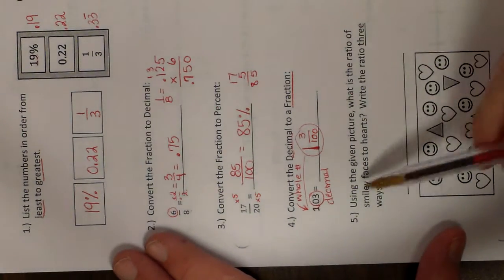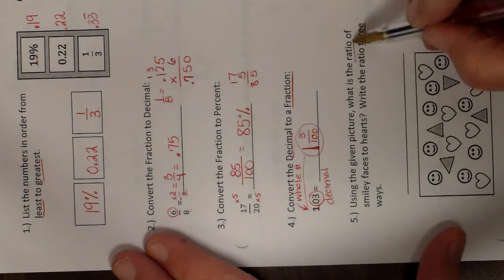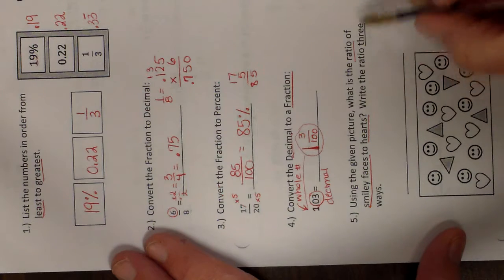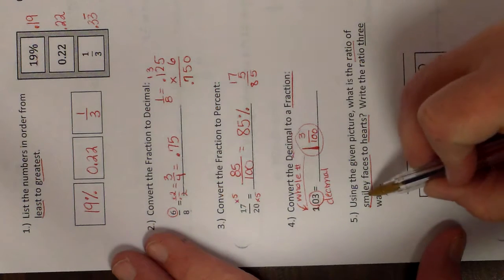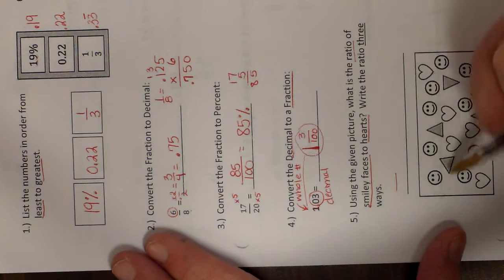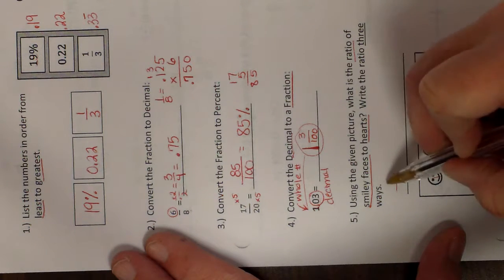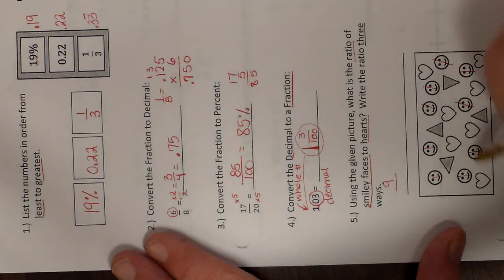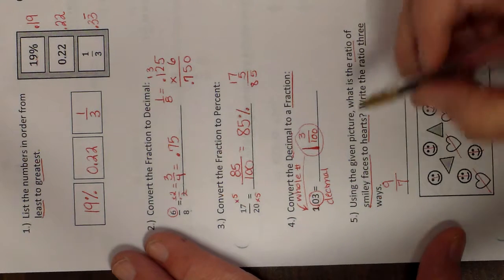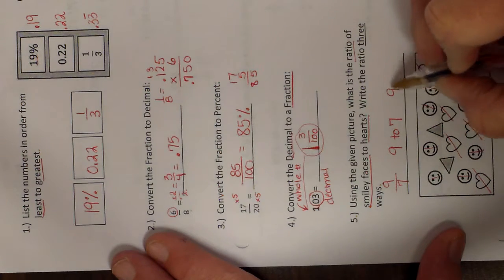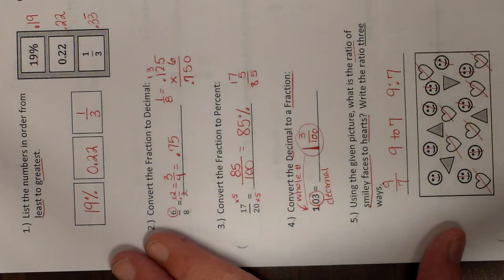Jumping back and doing a bit of a review, using the given picture, what is the ratio of smiley faces to hearts? Write the ratio 3 different ways. Smiley faces came first, so that goes on the top. 1, 2, 3, 4, 5, 6, 7, 8, 9. Hearts came second, that goes on the bottom. 1, 2, 3, 4, 5, 6, and 7. So 9 to 7, or 9/7, or 9:7.